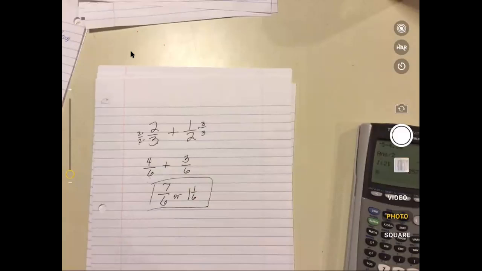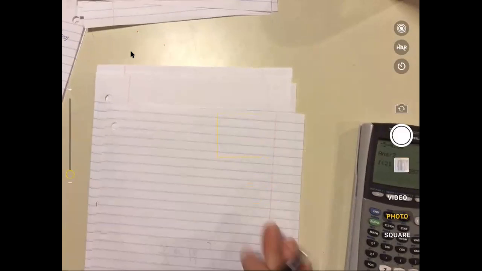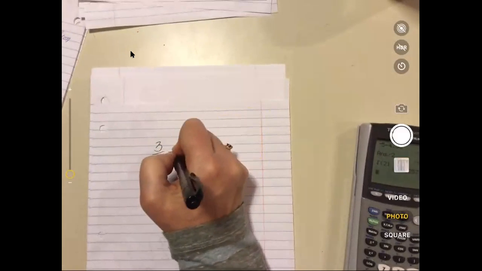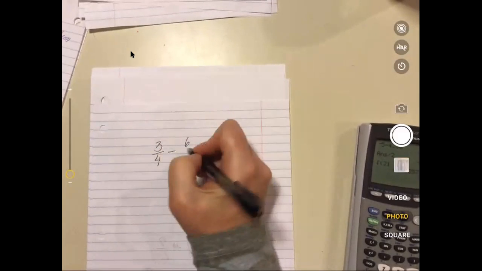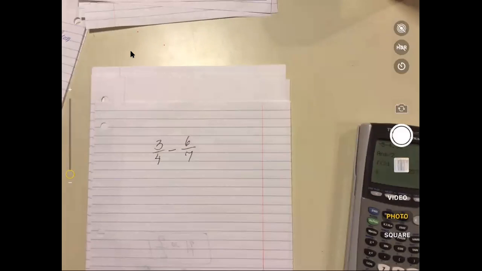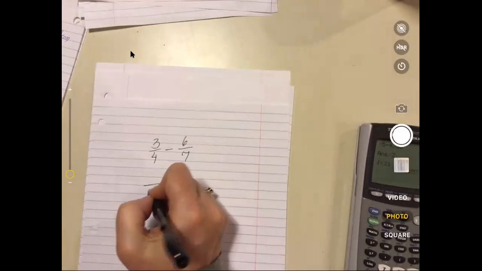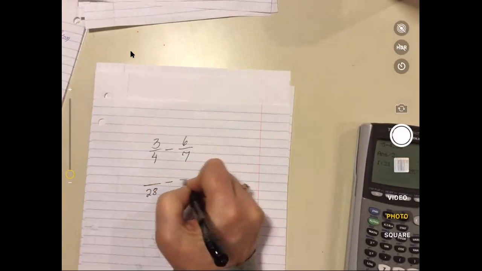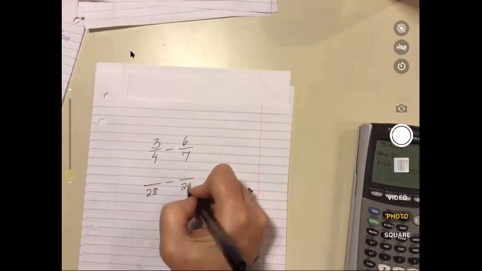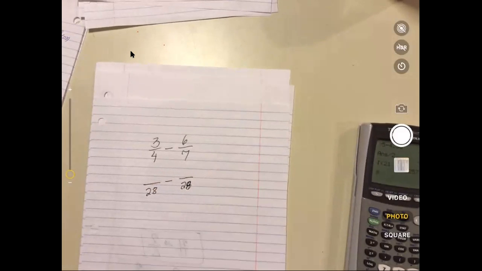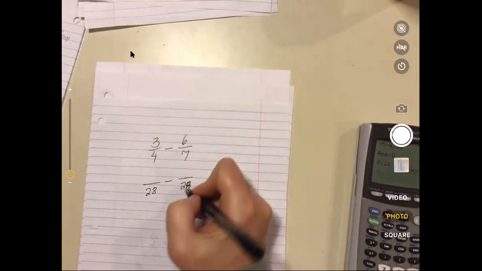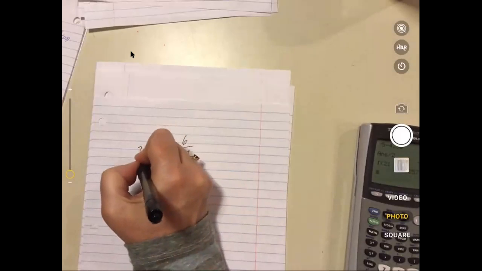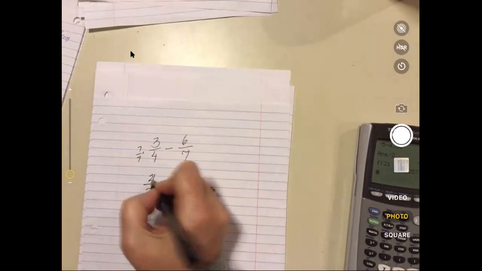Same when you subtract with fractions, you have to get a common denominator. If you have like 3/4 minus 6/7, you're gonna have to find a common denominator. 4 and 7, I think the first thing they go into is 28. That's a funny looking 8 now, but so to change fourths into twenty-eighths, you multiply by 7. So this will be 21/28.